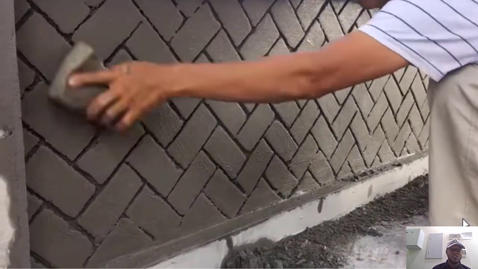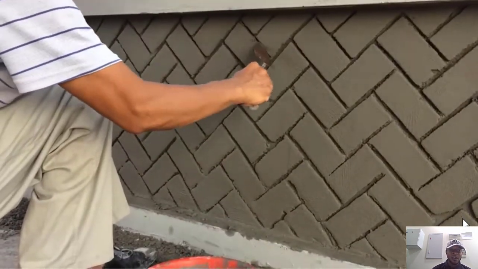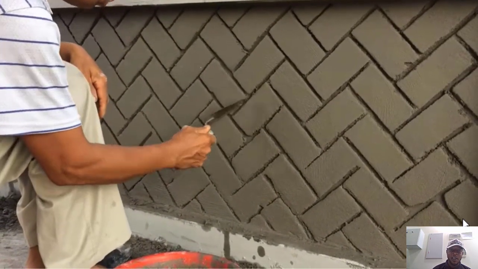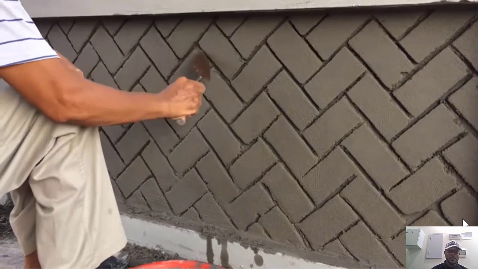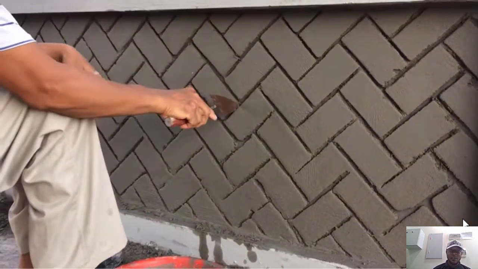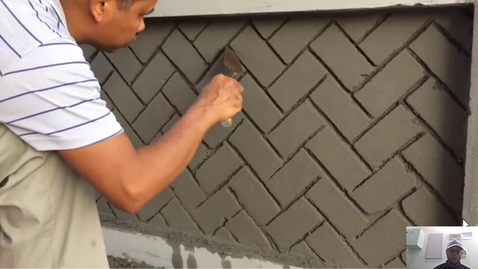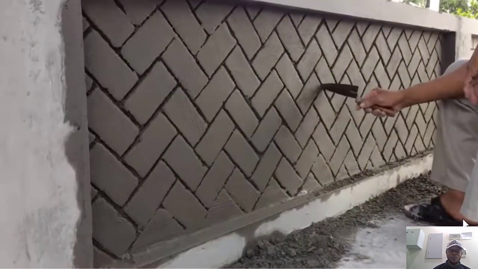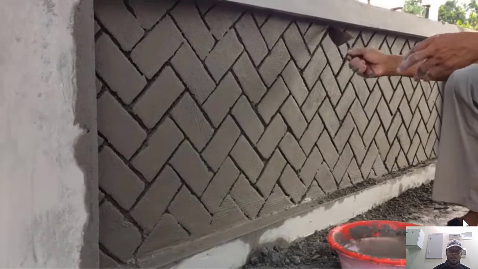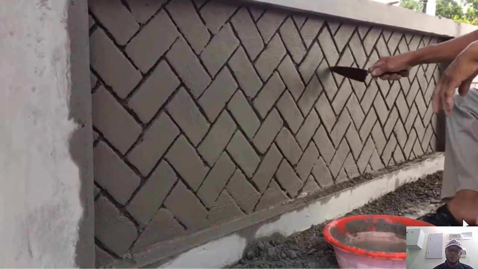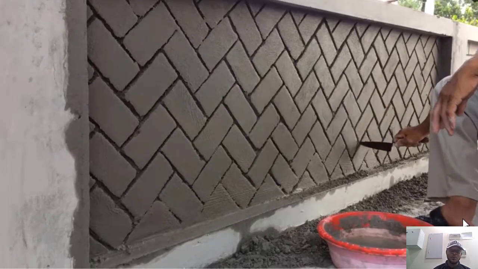So now this is cleaning. This is cleaning and surface dressing, so that you can get your edge perfect. Now this is why I was talking about your plastering being at least strong, or dry to some certain level, so that you can achieve this.